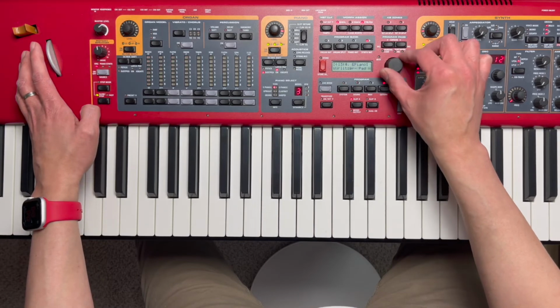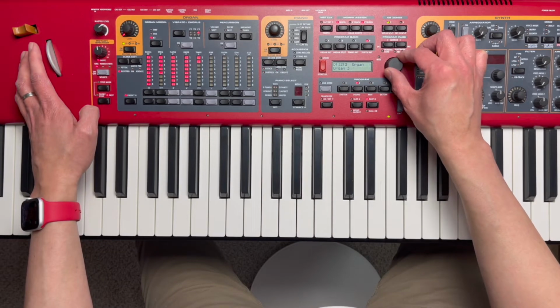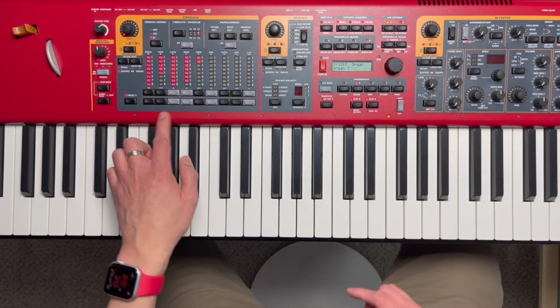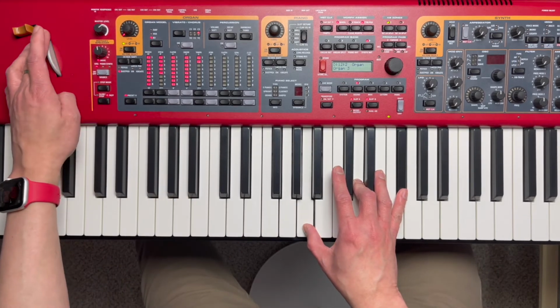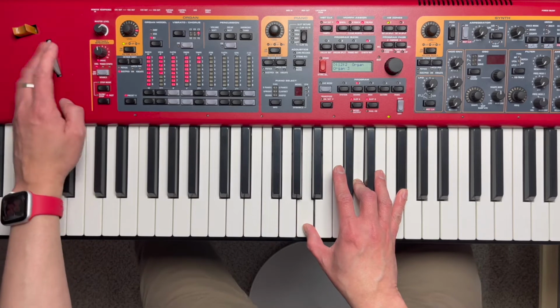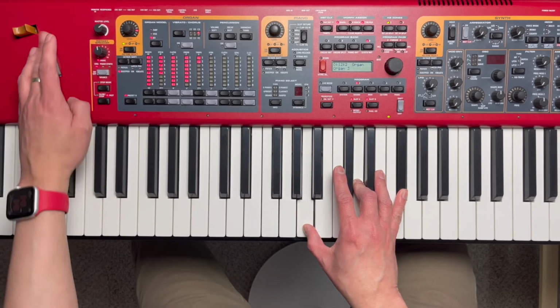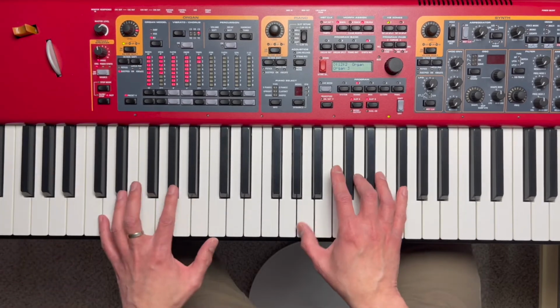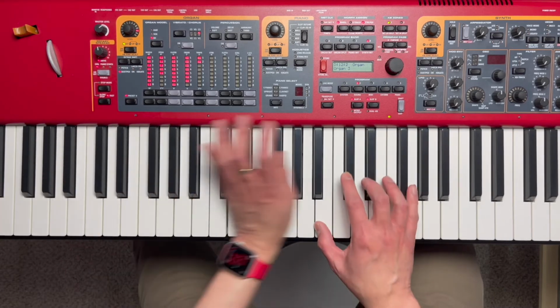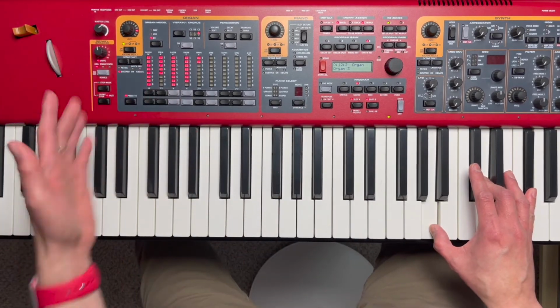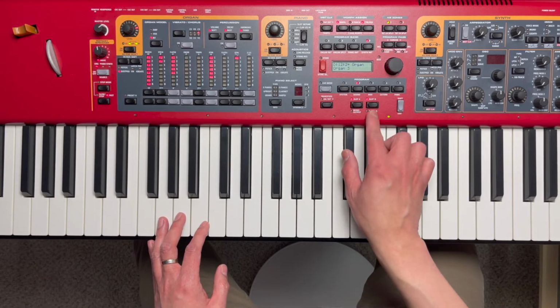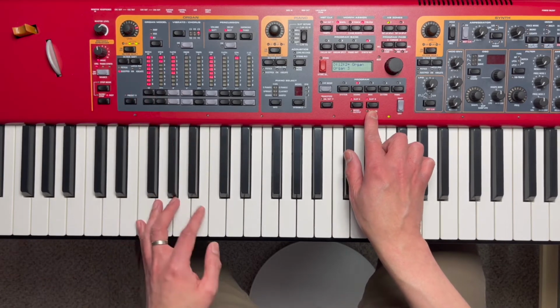And let's look at some organs. When you see this, it means the organ section is on, so you won't be hearing anything. Move the mod wheel all the way down so that the organ will play. In slot B, it also has an organ.